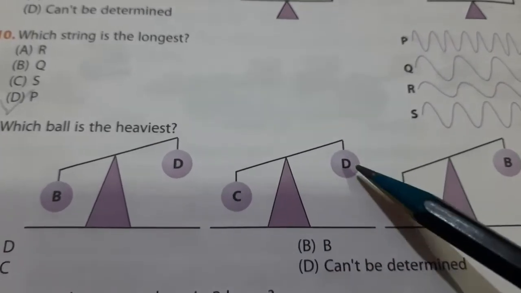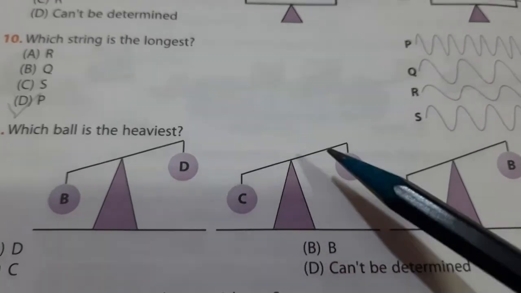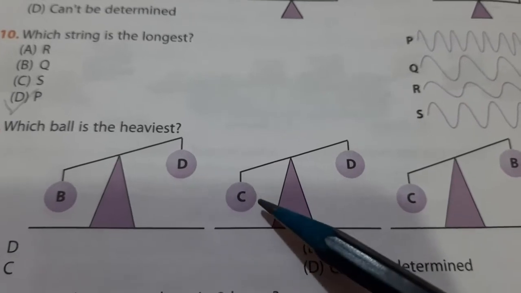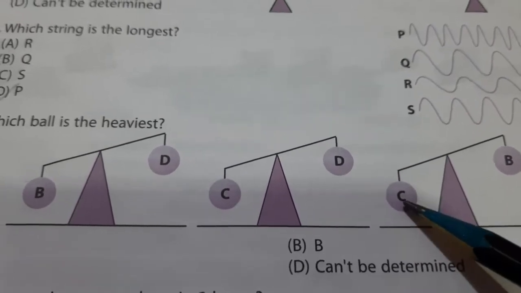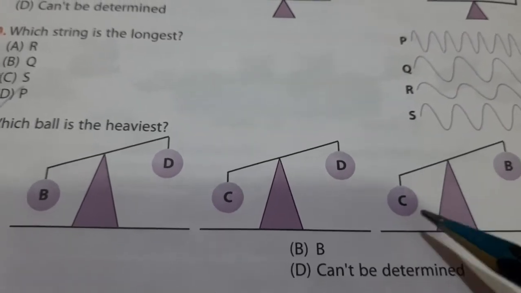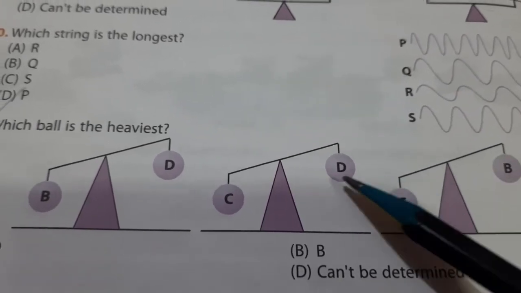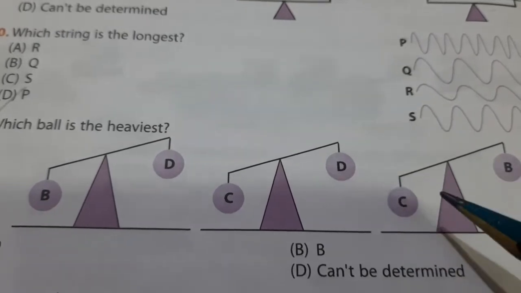Okay, and between C and D you can see C is heavier, so definitely D is lighter than B and C. So far B and C are heavier. Now between B and C, let us see the comparison. Between B and C, C is the heavier, so which clearly means C is the heaviest one. D is a bit lighter than C and the lightest one is D. So which means the answer to this question, the heaviest one is going to be C, which is option C. Please tick it.